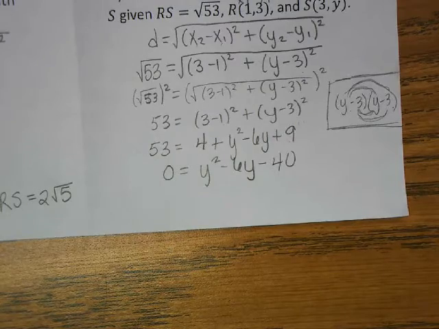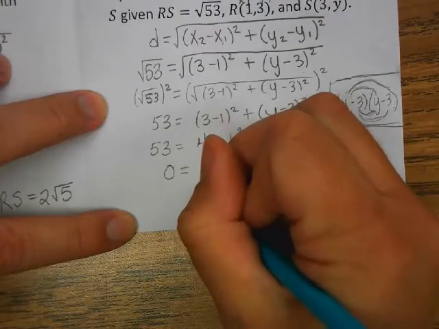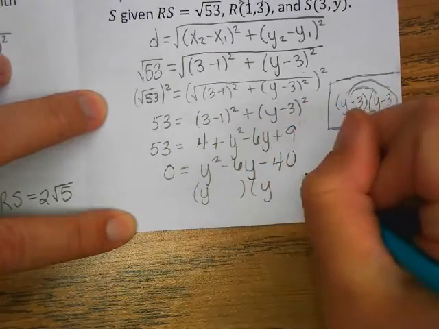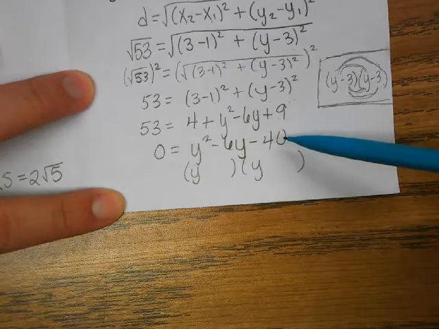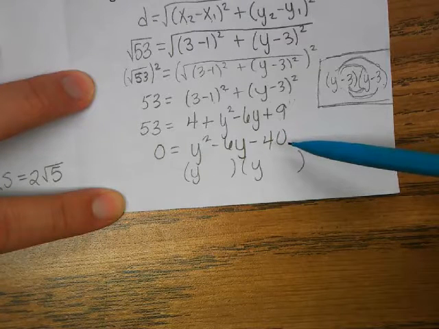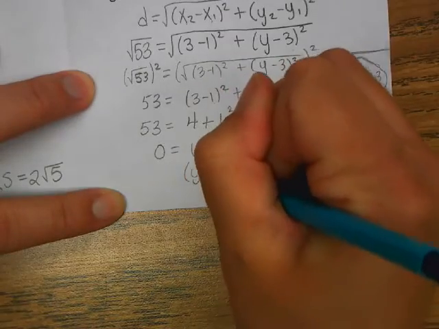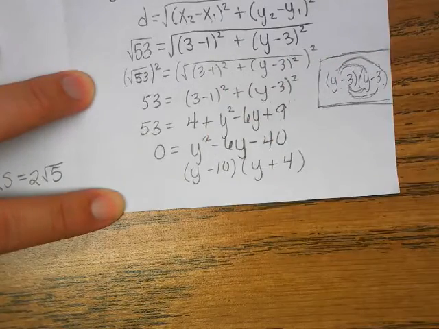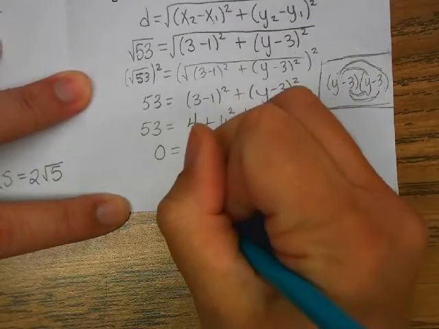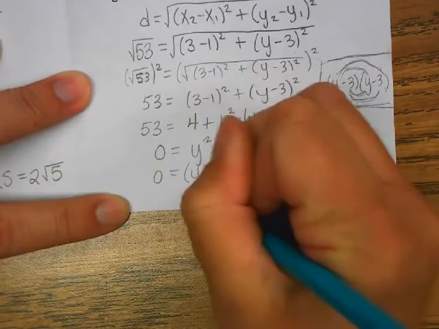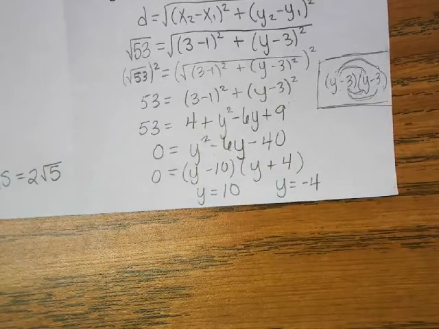And then you would factor it. So 2 factors of negative 40 that add to negative 6. So you would use 10 and 4. And it would have to be negative 10, positive 4. So y equals 10 or y equals negative 4.